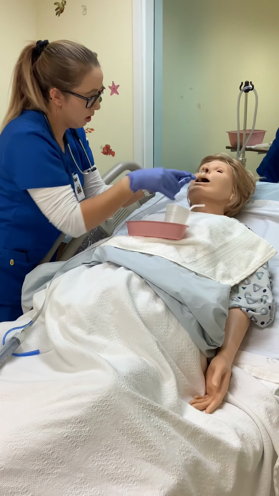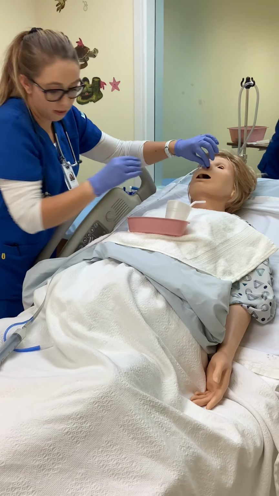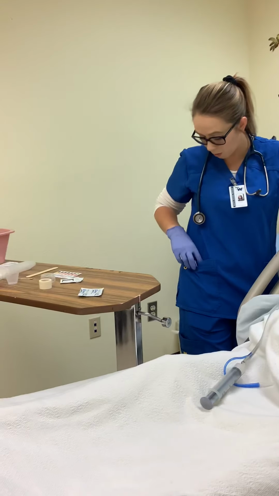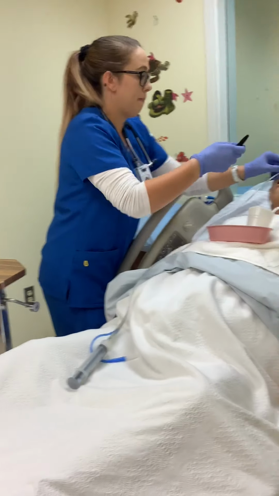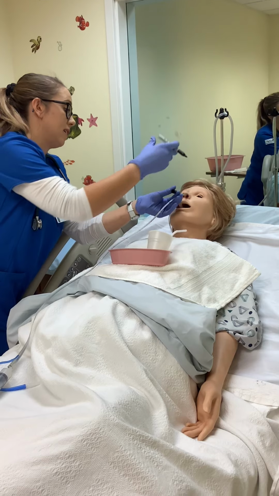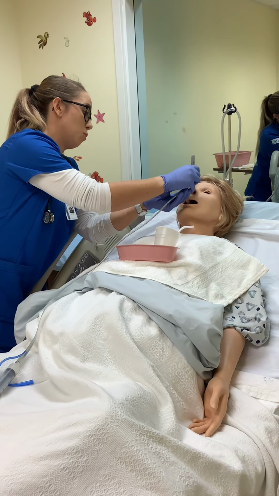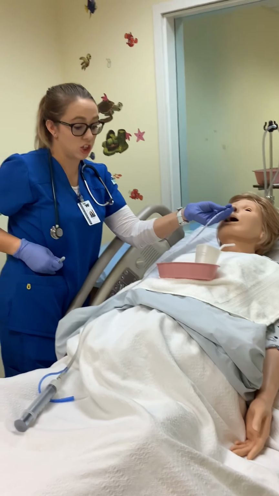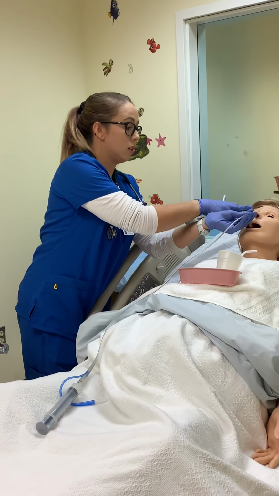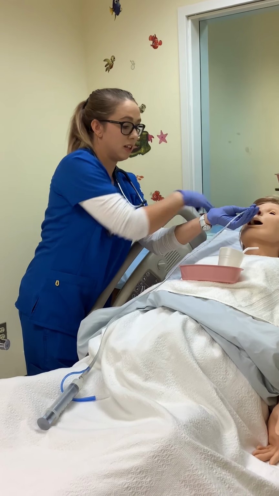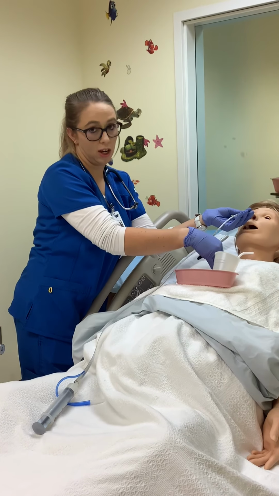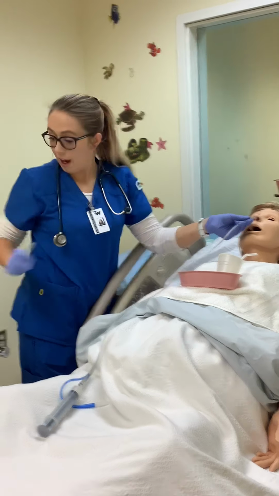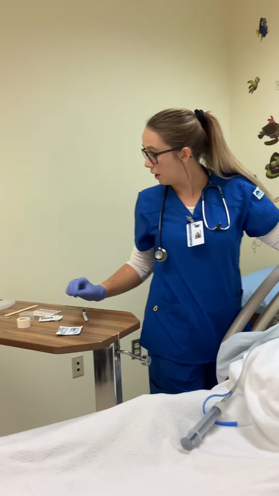There we go. So now that it's far down in there, what I want to do here is mark it. As well, I did forget, but you would mark it in the beginning when you measured your NG tube from the tip of the nose to the ear and to the ear down to about the mid-chest. So I would do that right there.